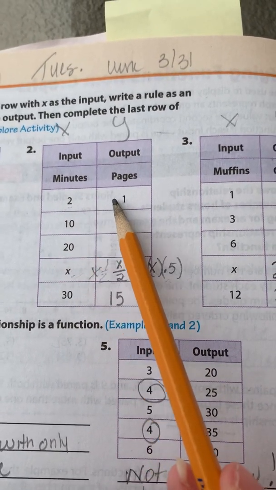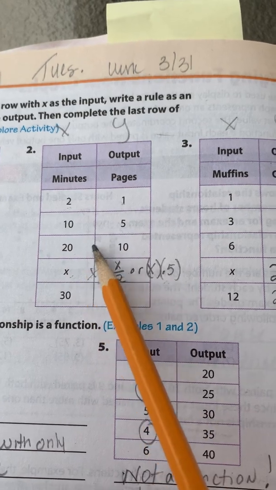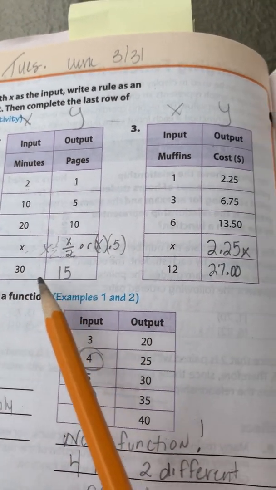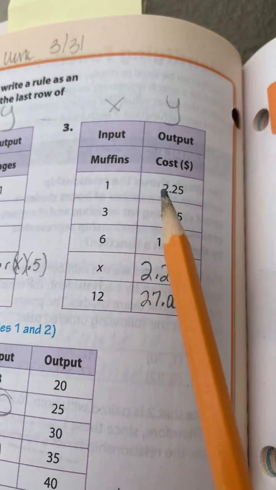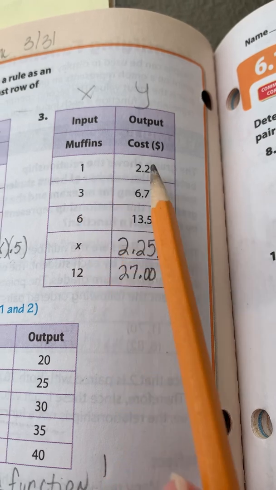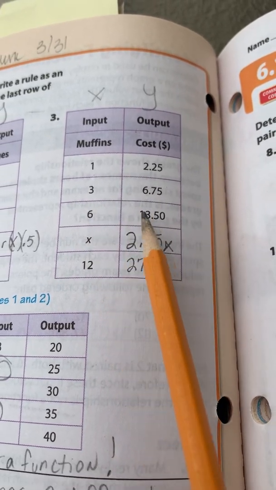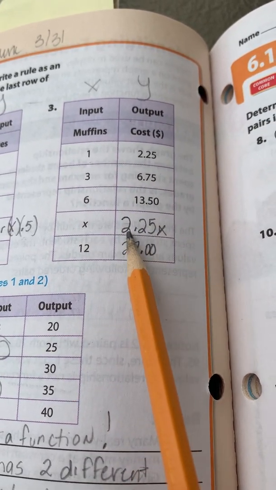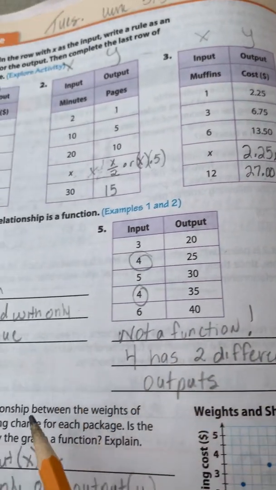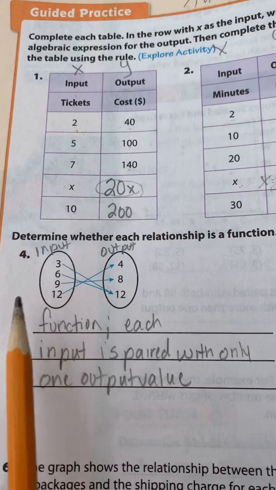So 2 times 0.5 would be 1, half of 10, half of 20, and then of course half of 30 is 15. If you look here, guys, you have the constant right away because you have y, y's 1. So you know that that's going to be the constant. So that was not too bad. And then you just multiply this by that to get $27. Okay, everyone did a really good job here.